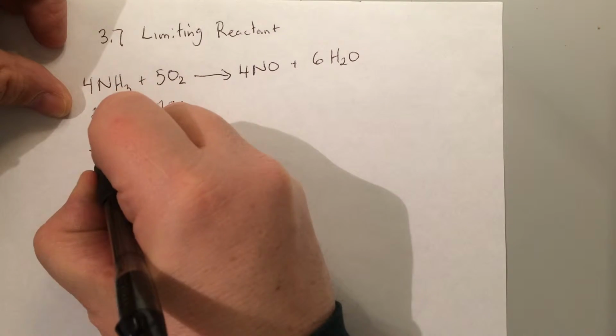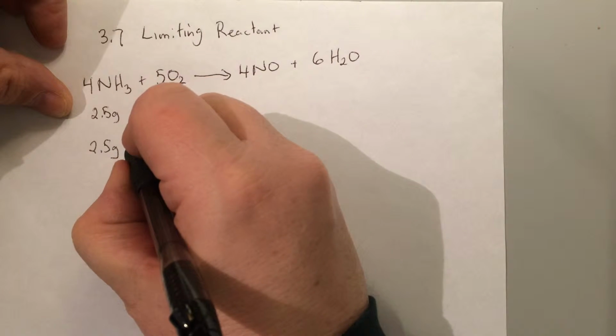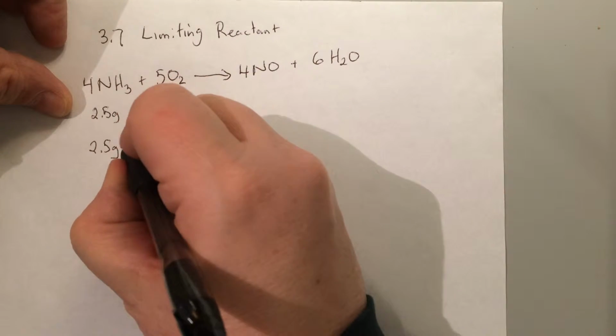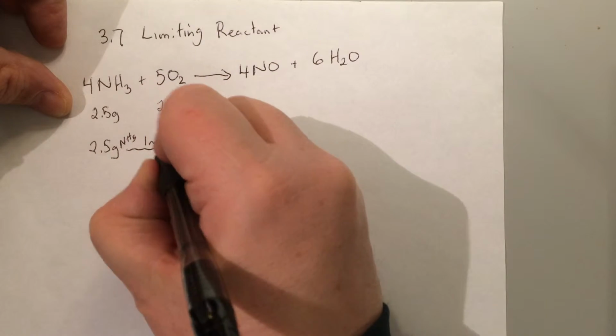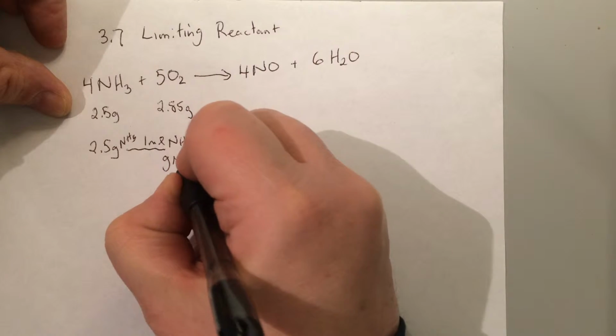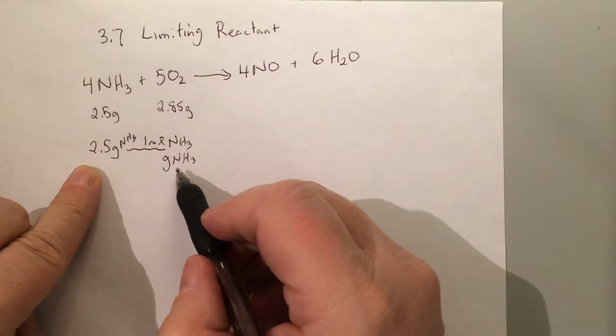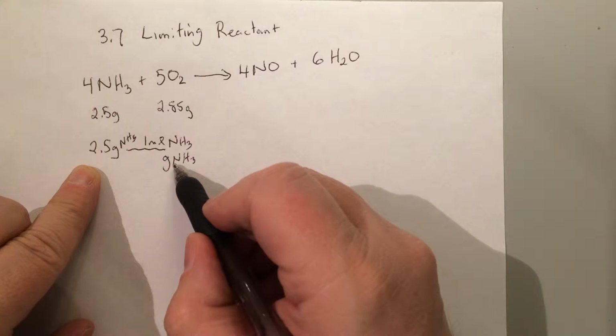I was given 2.5 grams, and in 1 mole of ammonia, NH3, I'm going to have how many grams of ammonia? So I need to go to ammonia and find out what the molecular mass is. Nitrogen is 14.